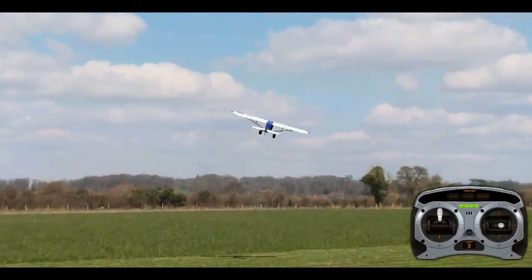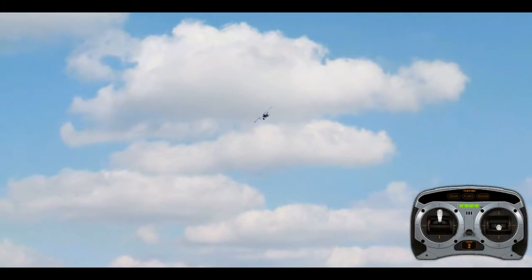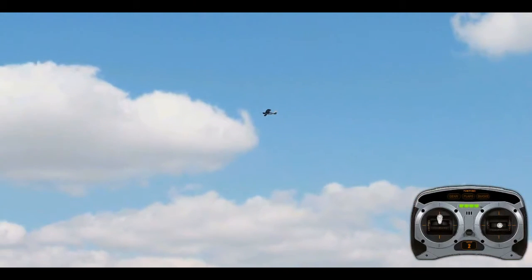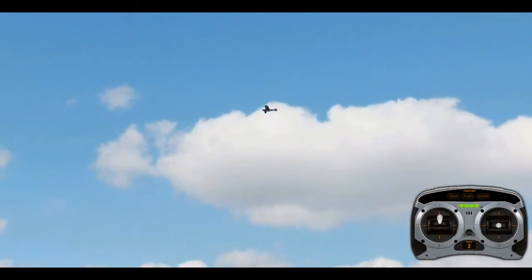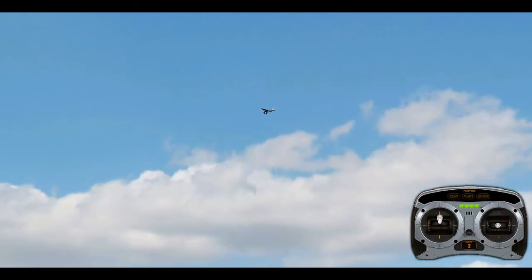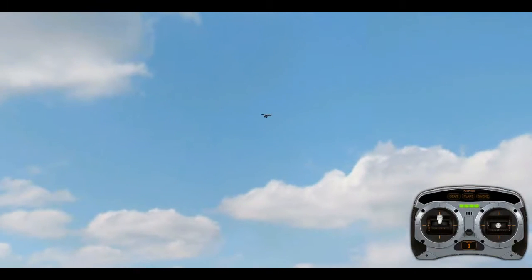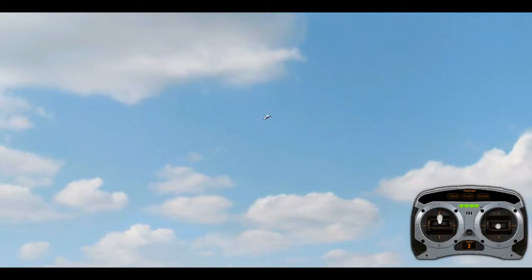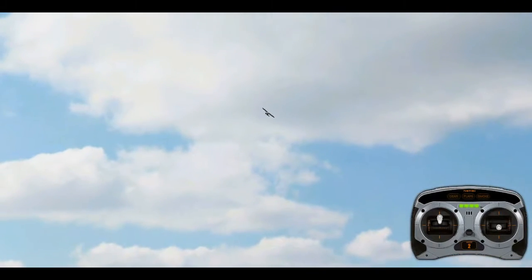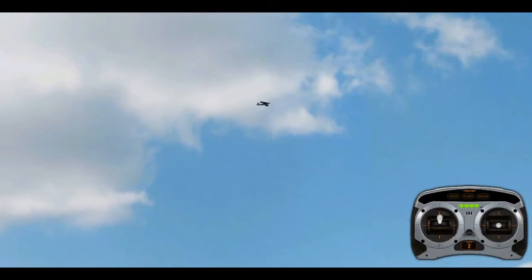So I've just given it full power and put a little bit of up elevator and the plane took off. I'm now backing off the power so that the plane stays at the same height. And it seems to be staying pretty much at the same height there. So to do a left turn, all I'm going to do is put a little bit of left aileron and then start pulling up on the elevator, and it's turning really nicely there. Then I'm going to put a bit of opposite aileron just to level out my wings.